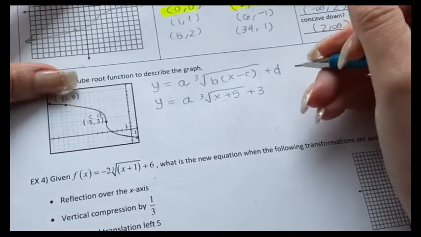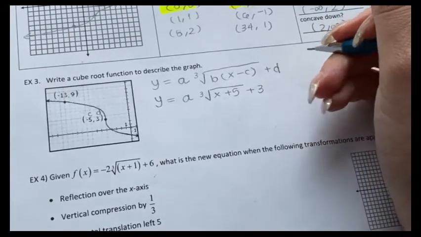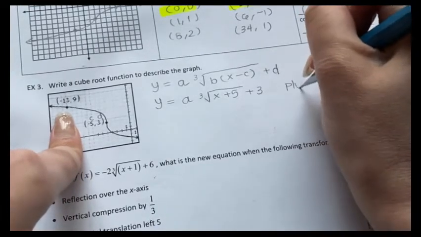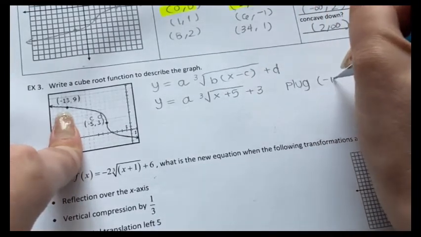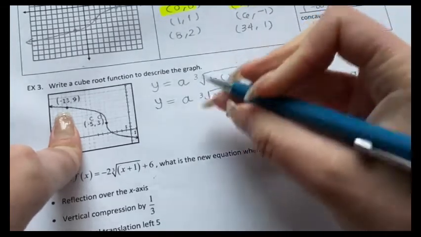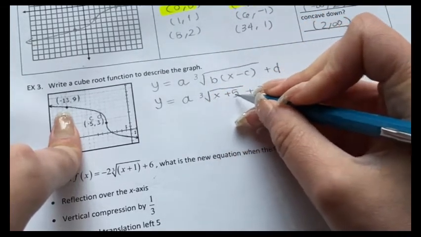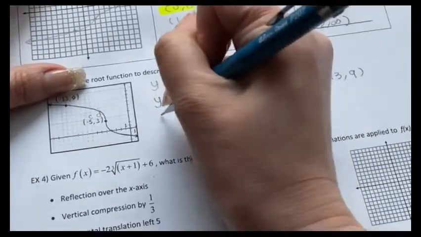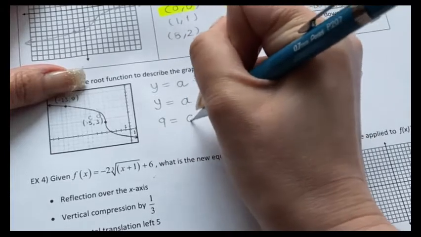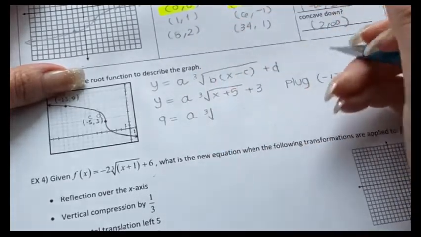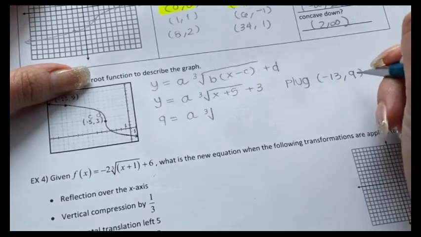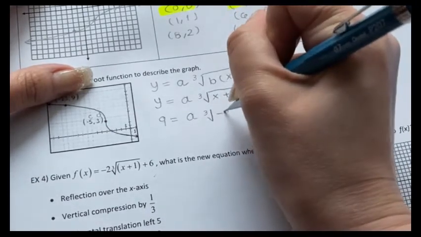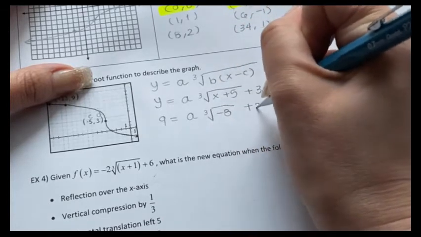Then you're going to tell me how in the world I can find my a. Well, you have another point. You are going to plug negative 13, 9 into your y equals a cube root of x plus 5 plus 3. So I have that 9 is equal to a cube root of negative 13 plus 5, which is the really nice number, negative 8, yay. And then plus 3.